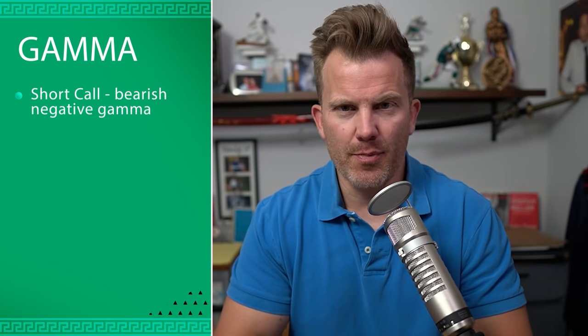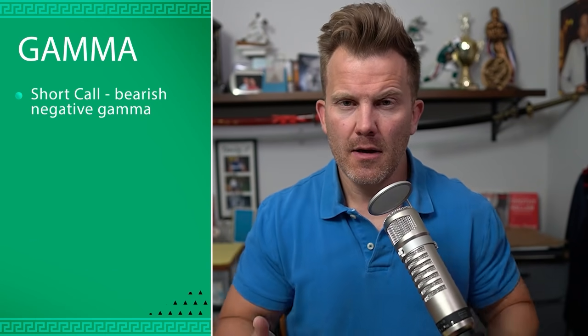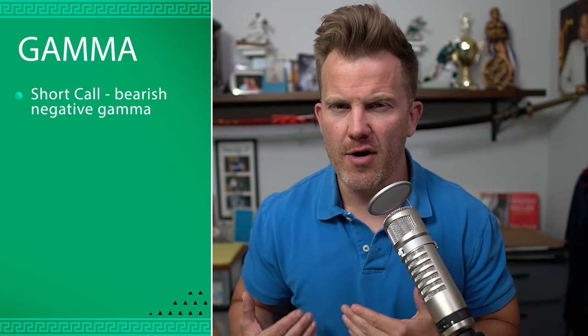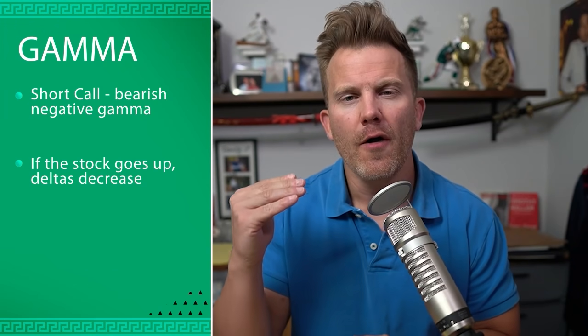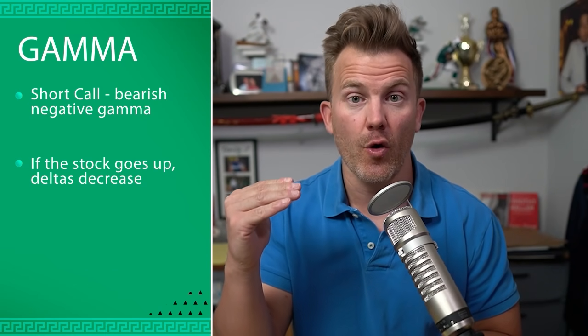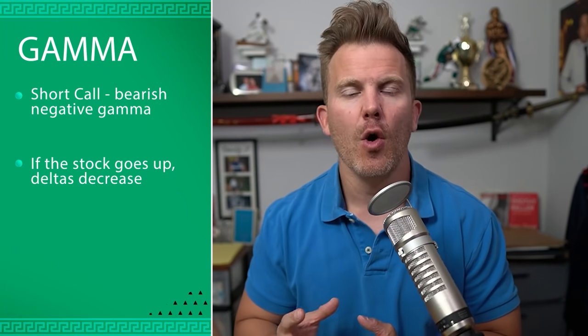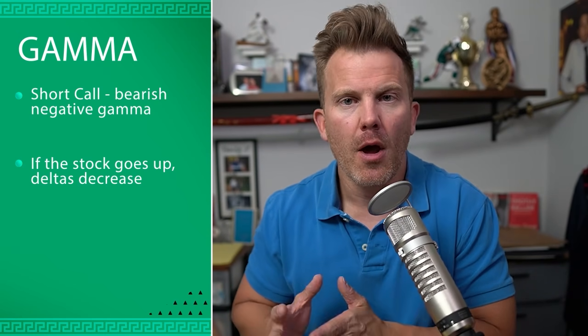Now, conversely, let's say you had a short call on. This is going to be a negative gamma position. Here is what that means. If you have a short call on, this is a bearish strategy. Well, what happens if the stock rallies? If the stock rallies, your deltas are actually going to go down. But since this is a bearish strategy with a short call, those deltas are negative. So they're going to become more negative, which is going to make you even more bearish.